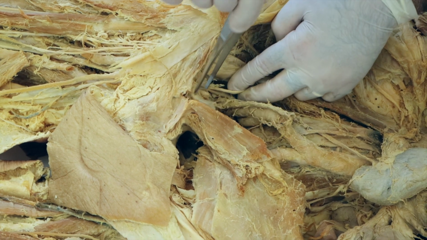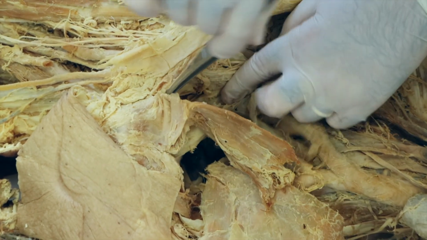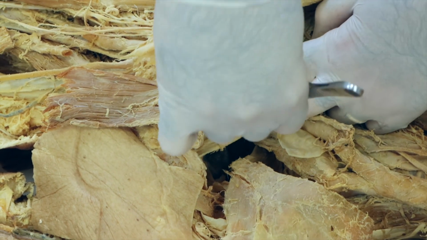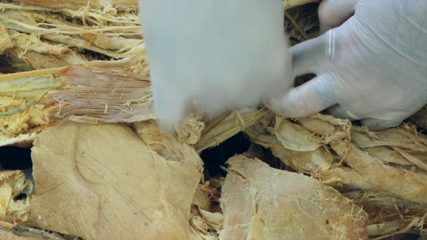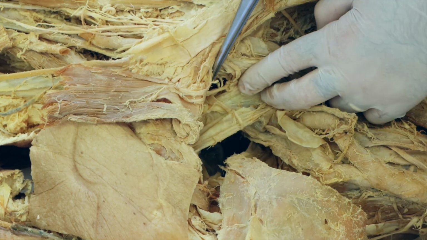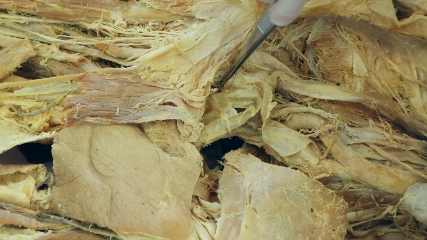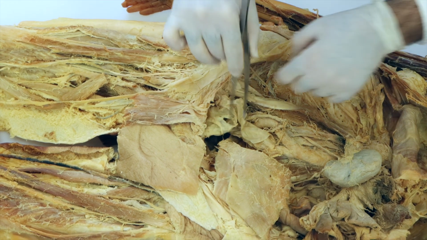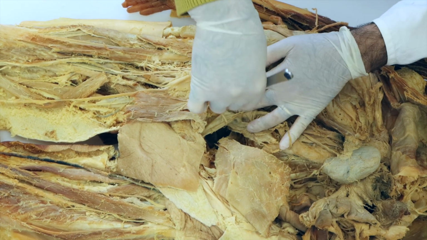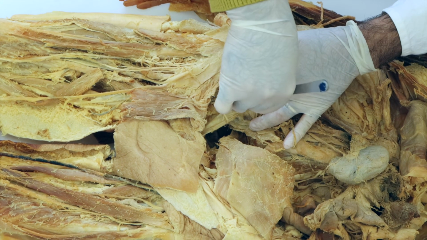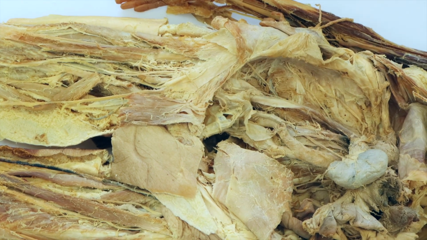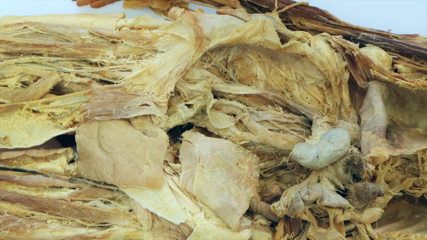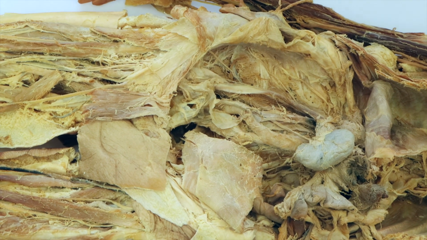So downward, here is the rectus abdominis, and here you can see the pathway of the obturator nerve. Here I elevate it, and here it is exactly before it enters the obturator foramen. Once more, here at the obturator foramen, together with the obturator vessels. This nerve then goes to the medial aspect of the thigh.